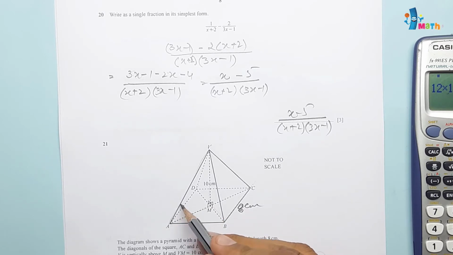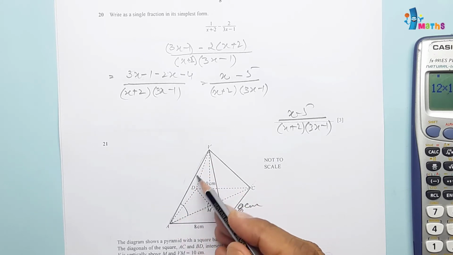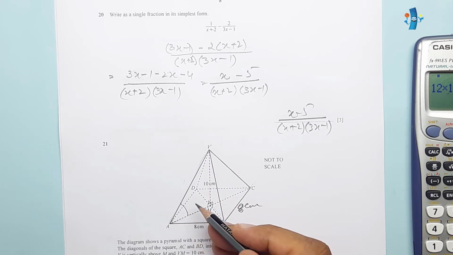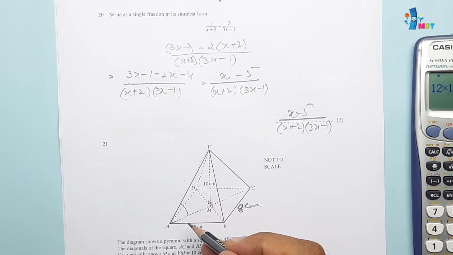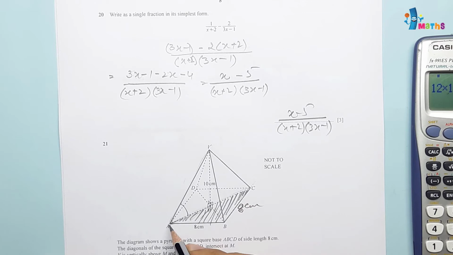For the calculation of this angle, we require this slanting edge. First we have to find AM, and for that we'll have to find AC. We will consider this shaded triangle. I'll shade it for you. This is triangle ABC, which is a right angle triangle. This one is right angled, so we can use Pythagoras theorem to find AC.